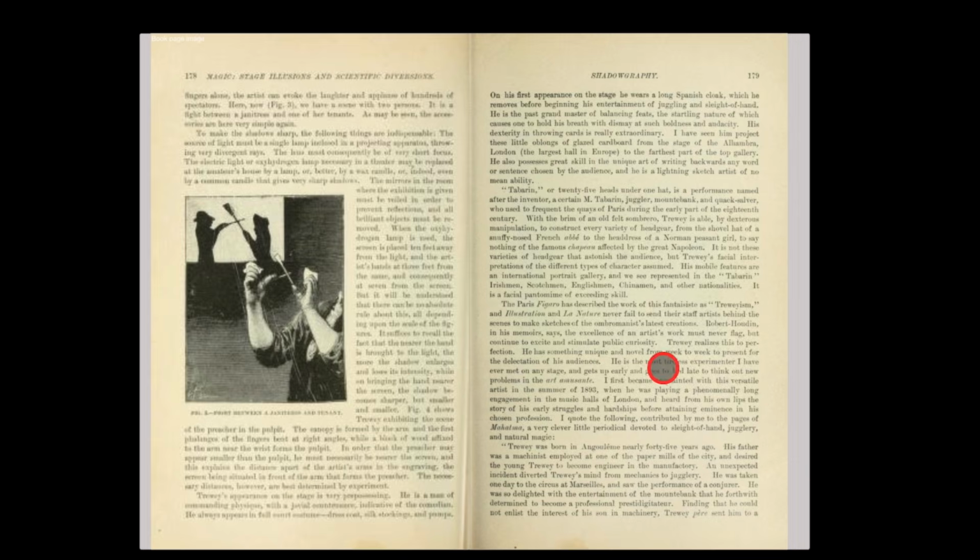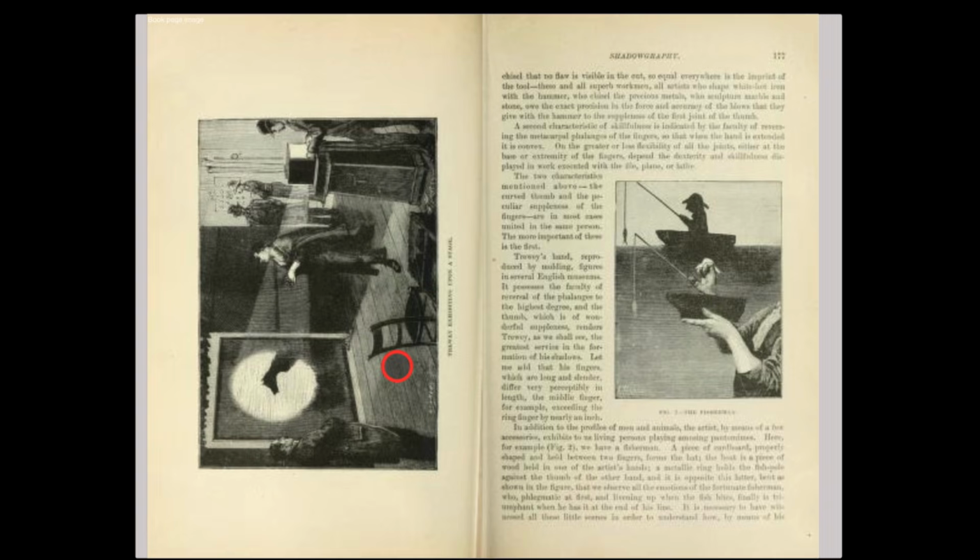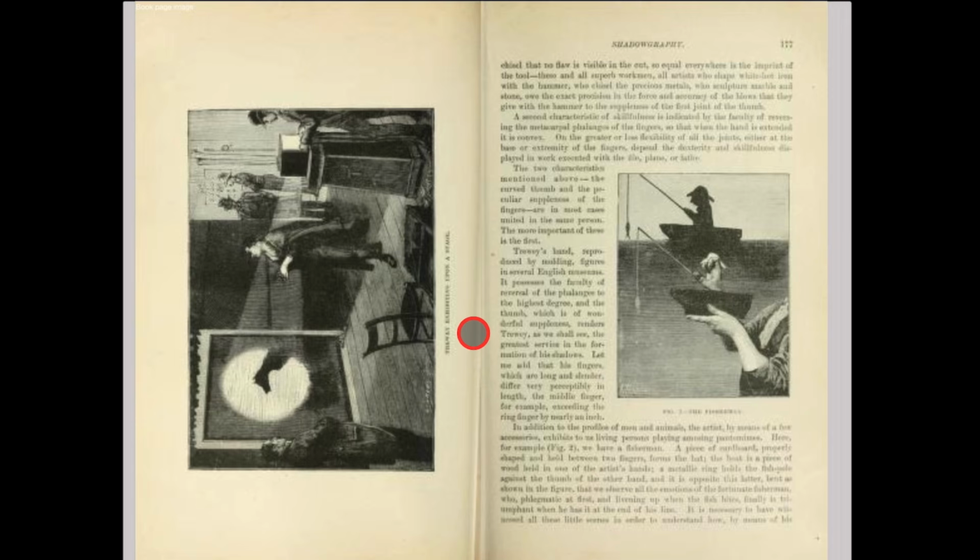But even just in general, at a party or whatever, this is a form of art. Some people are very good at this. And yeah, it's got a whole chapter here in the book about magic, stage illusions, and scientific diversions. So it's worth a read if you want to read it. So let's get to it, yeah?